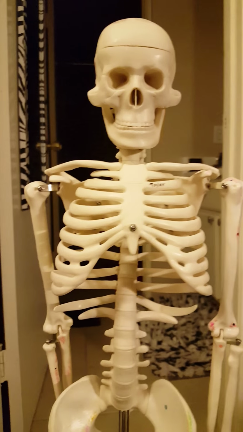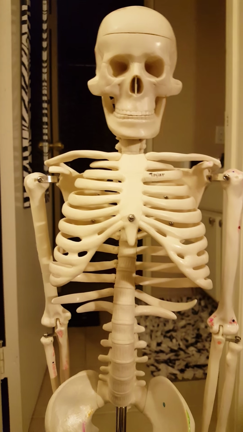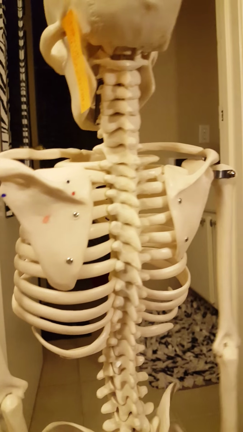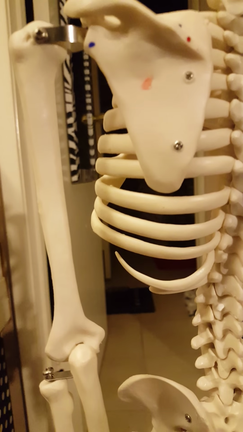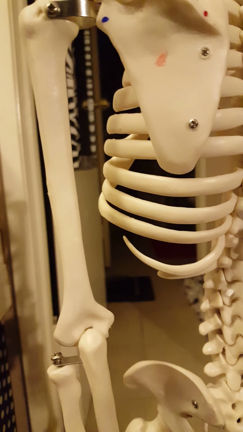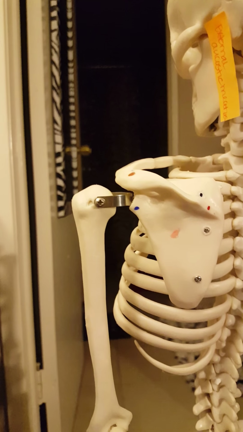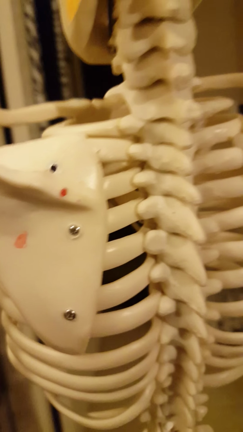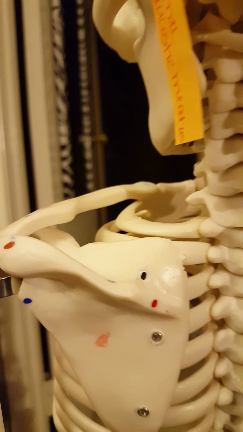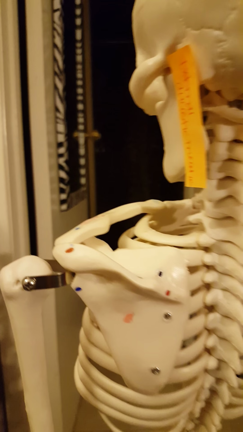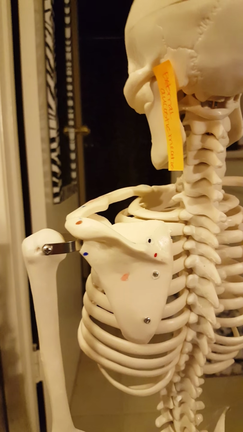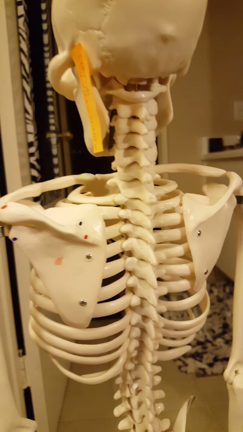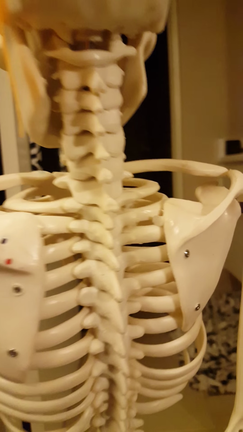The next thing we need to identify will be the scapula. I have my scapula color-coded so I know which parts go with which item. The coracoid process will be located right here. The subscapular fossa is located right here.